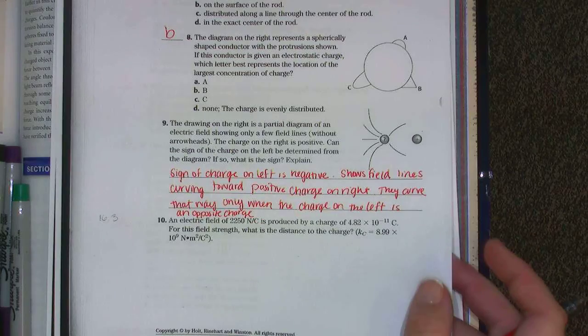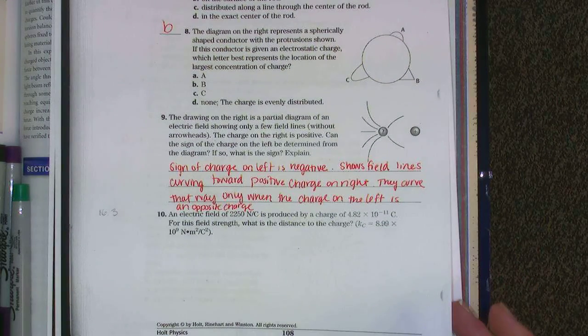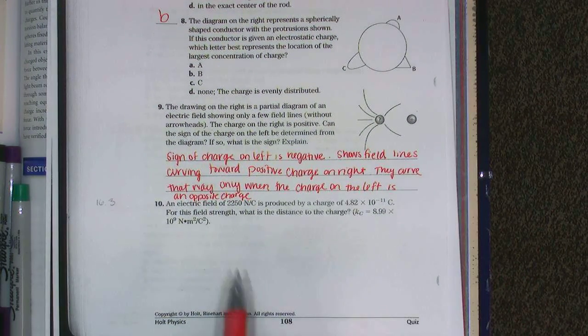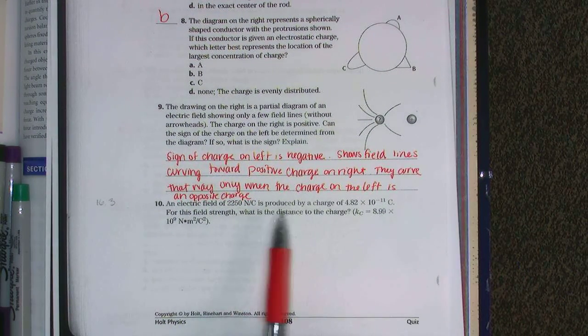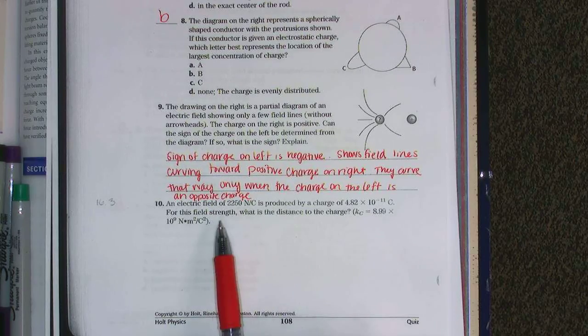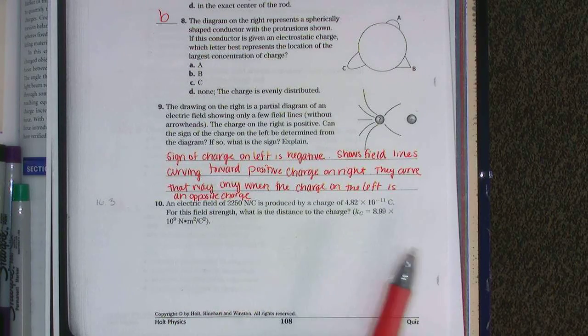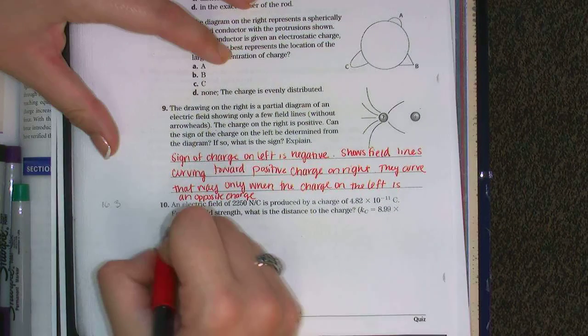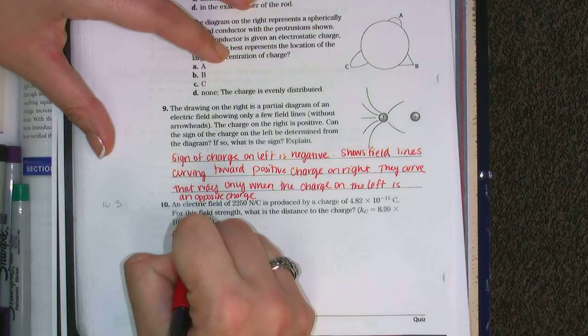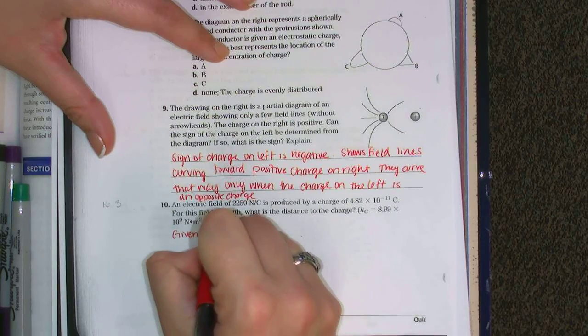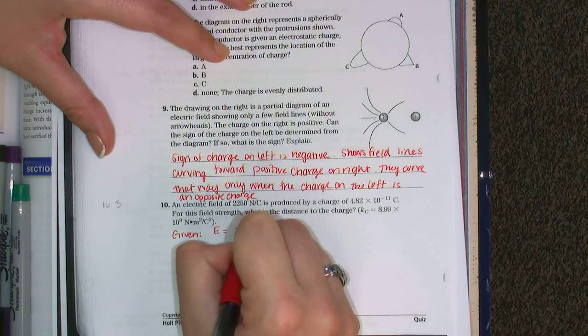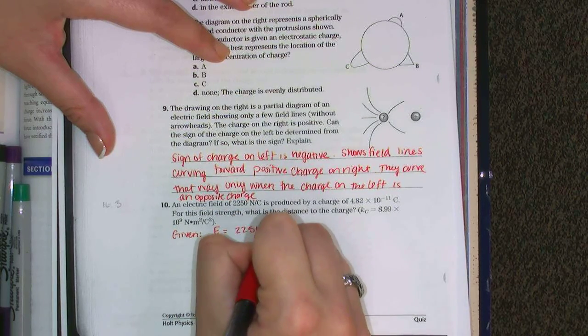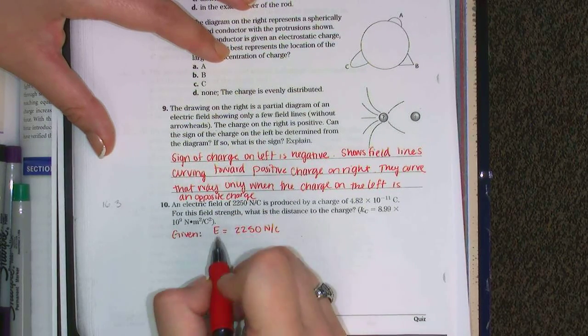Alright, and then 16.3, so this is the electric field problem. We have an electric field to produce a charge. For this field strength, what is the distance of the charge? Obviously we have our Q sub C. So our givens for this one: E is equal to 2250 newtons per coulomb, and that's the electric field.